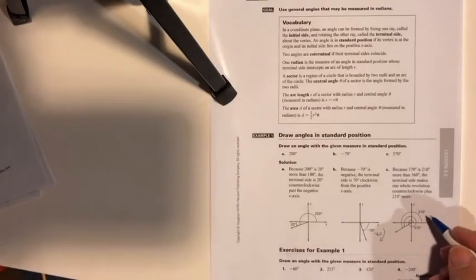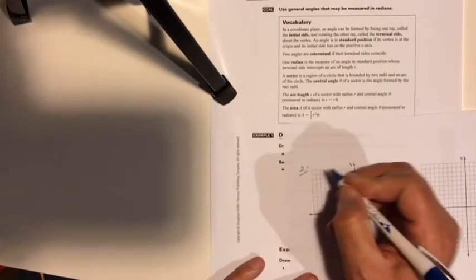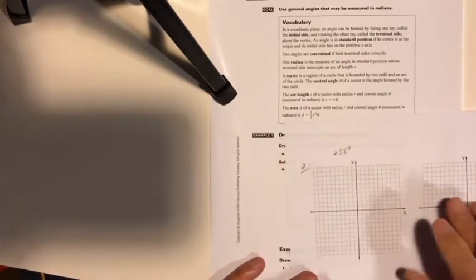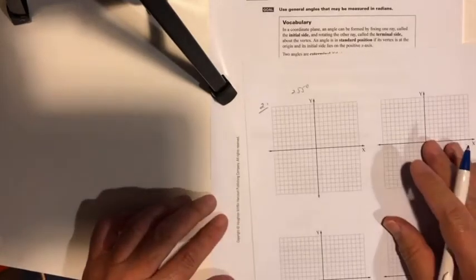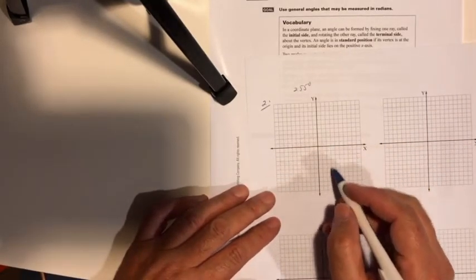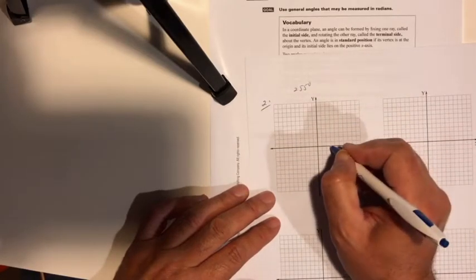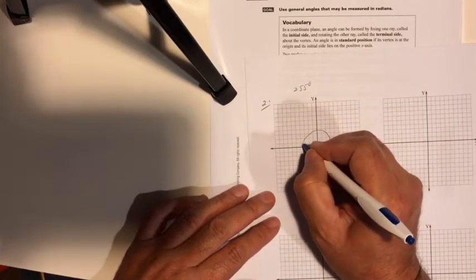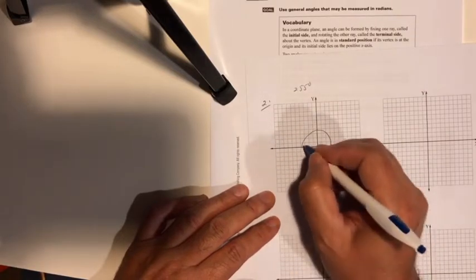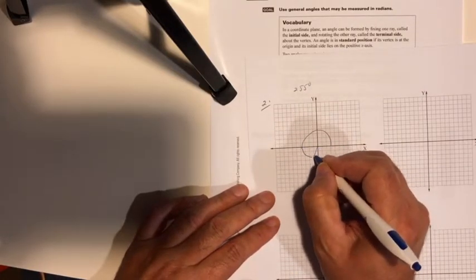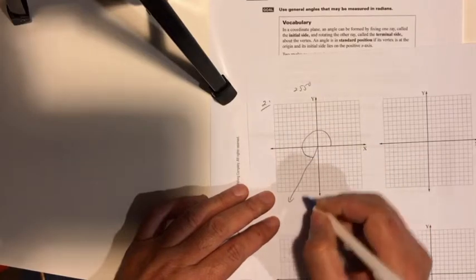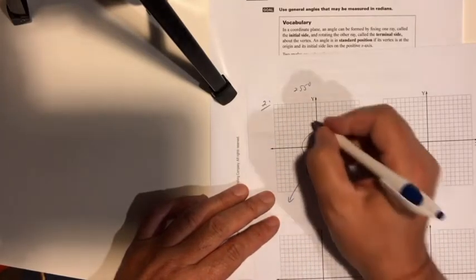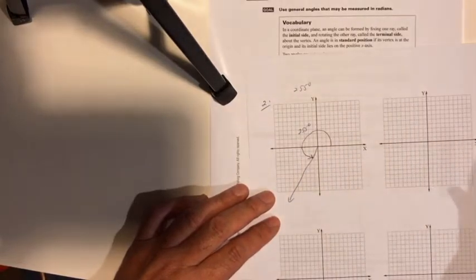255, actually, we can do that on this graph paper. So I'm going to show you number 2, 255 degrees, right? And it is positive. So I would go 90, 180. Remember, this is 270, so it's somewhere in here. And I'm just going to draw a line that way. And notice I draw my arrow, 255 degrees. Easy peasy. How about if we have 420?